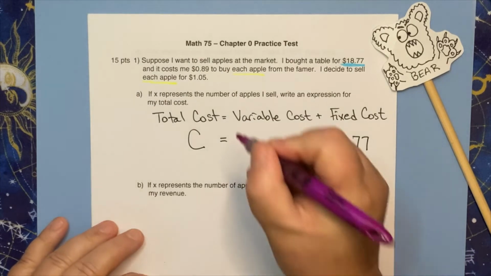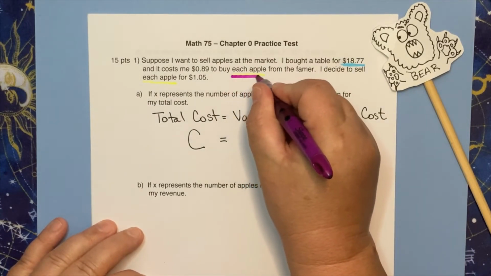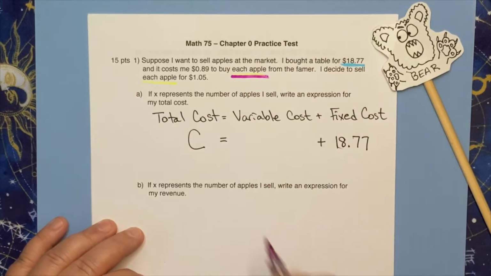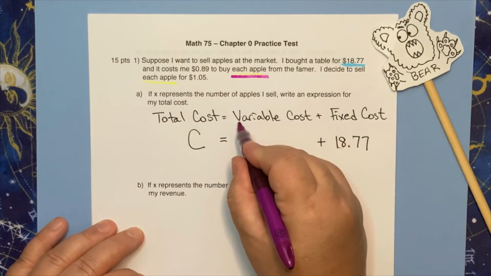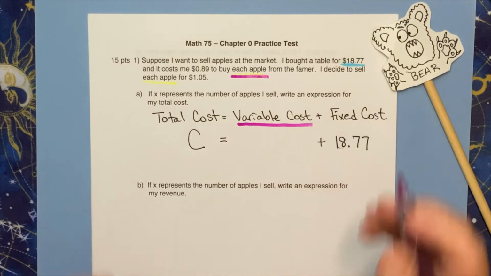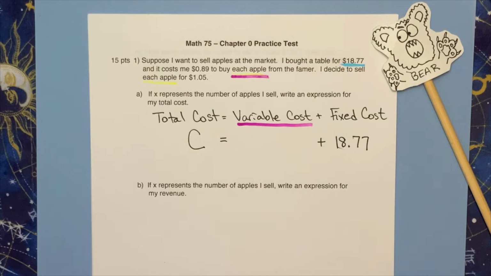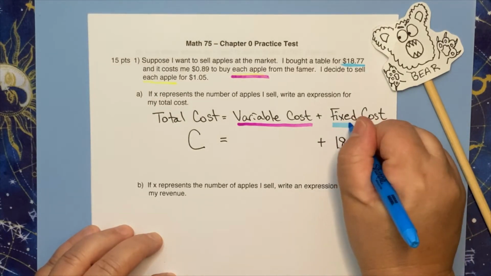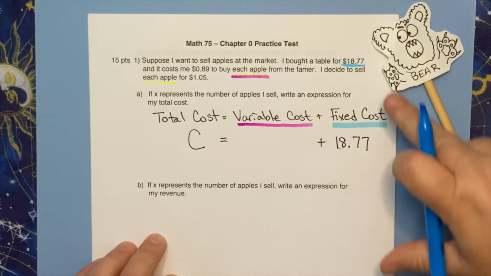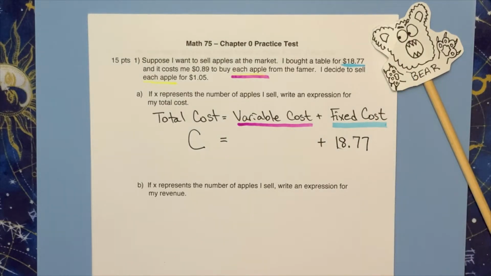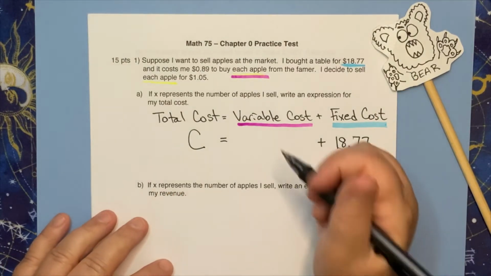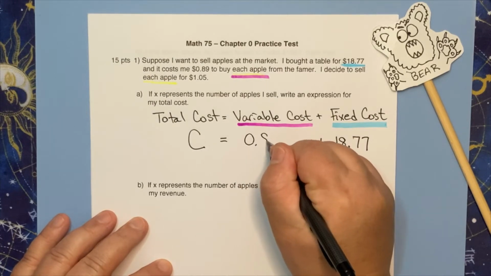Let me use the purple as a second line there. Each apple, that's the cost of each apple, so that's going to be my variable cost right there. And then as long as I've done that, let me go ahead and do fixed costs. I'll underline that. So the fixed cost was the $18.77. The variable cost is each apple is 0.89.